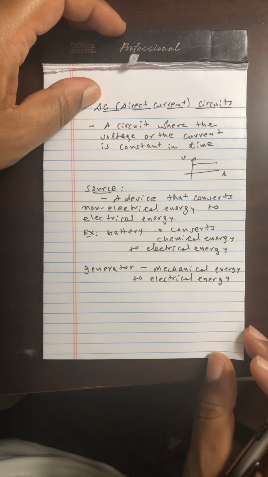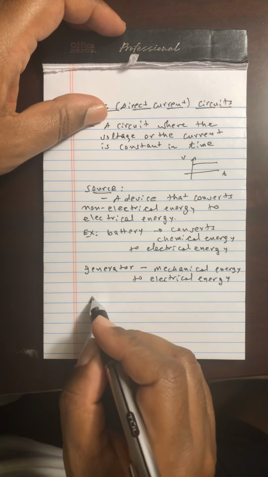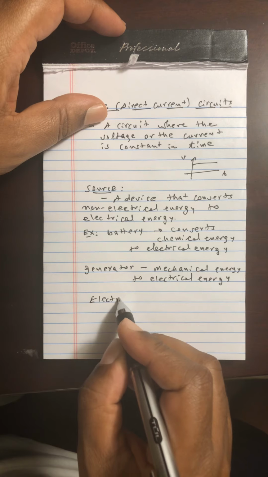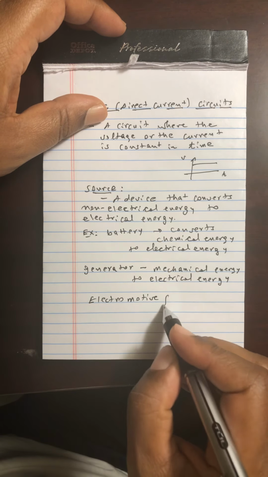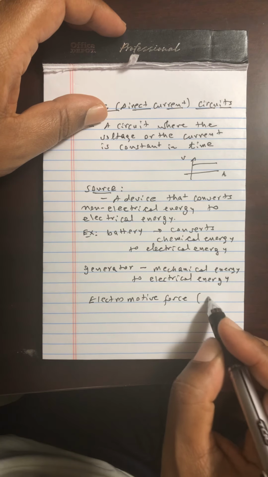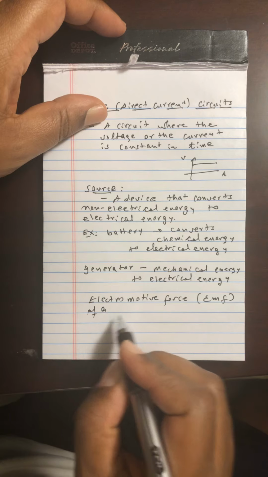Now we're going to look at the electromotive force of a source, abbreviated EMF.